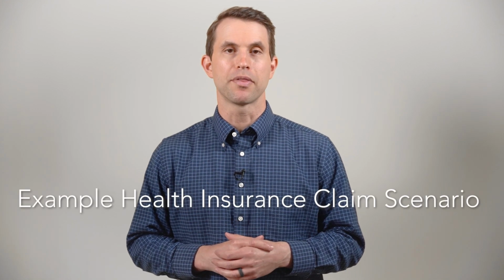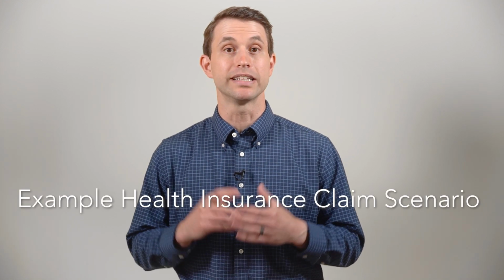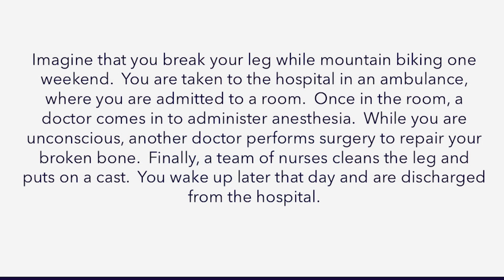For there to be a claim, that means something happened to the employee necessitating medical treatment. Let's use this example. Imagine that you break your leg while mountain biking one weekend. You're taken to the hospital in an ambulance where you're admitted to a room. Once in the room, a doctor comes in to administer anesthesia. While you're unconscious, another doctor performs surgery to repair your broken bone. Finally, a team of nurses cleans your leg and puts on a cast. You wake up later that day and are discharged from the hospital.